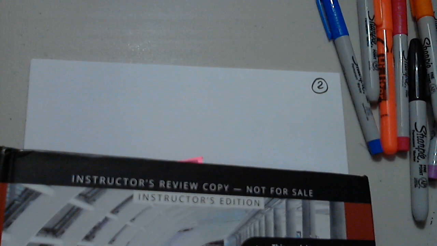I will choose the chapter R. I will choose R.1. I will choose the multimedia textbook. That's all I need. And I'm going to click on it. I also have my book here. I'm going to stop sharing for a second.